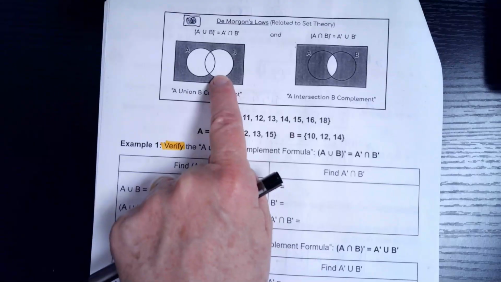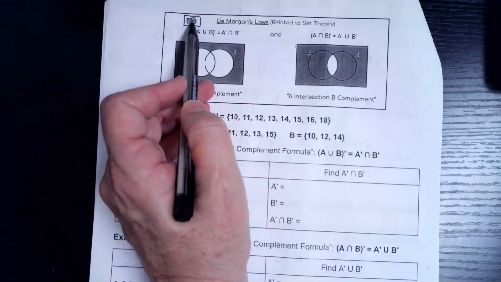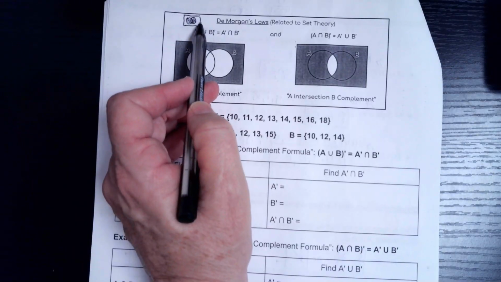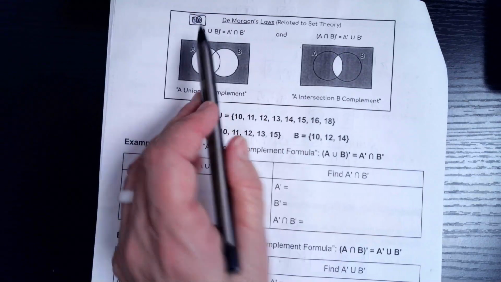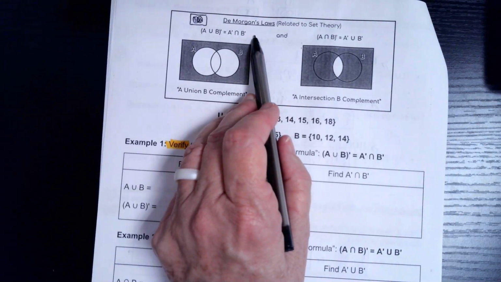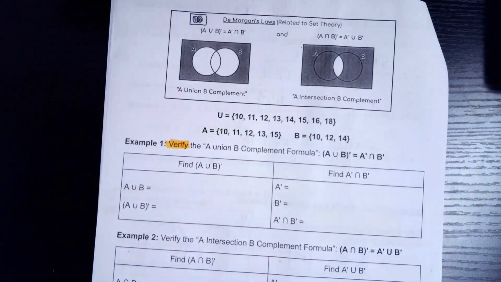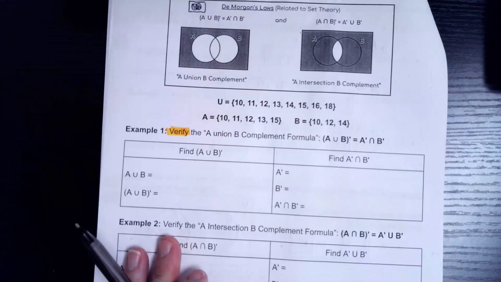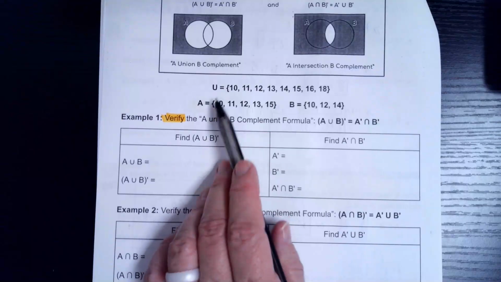So I could either find this A union B and then say, what's not in it? That's what this is saying. Or I could find what's in A prime, what's in B prime, and find the intersection. What do they have in common? So that's what we're up to. You see our sets. You see our universal set, our A and our B.